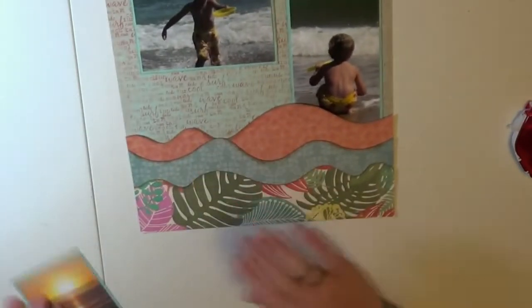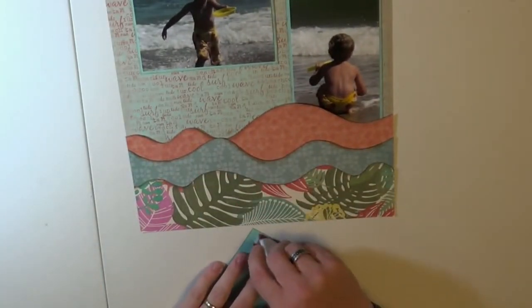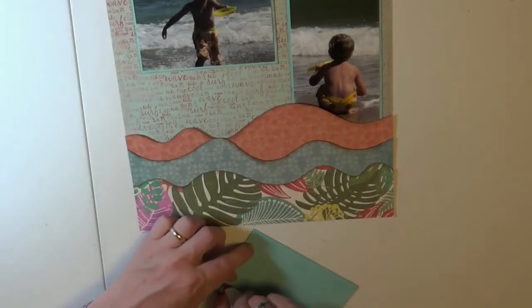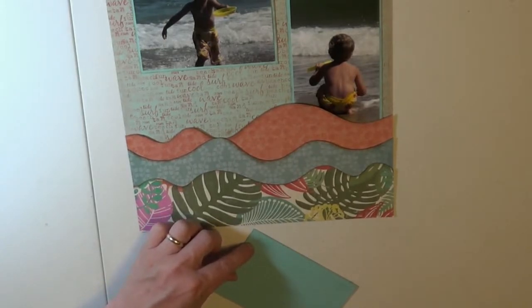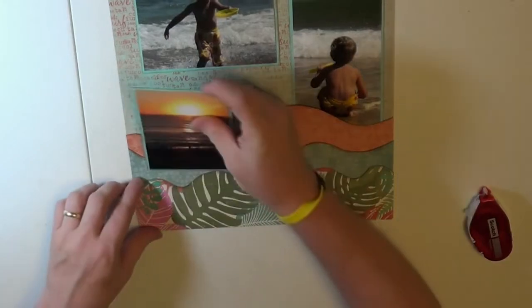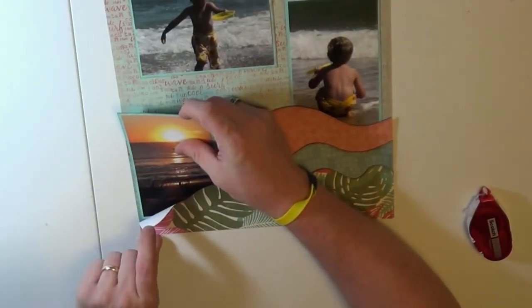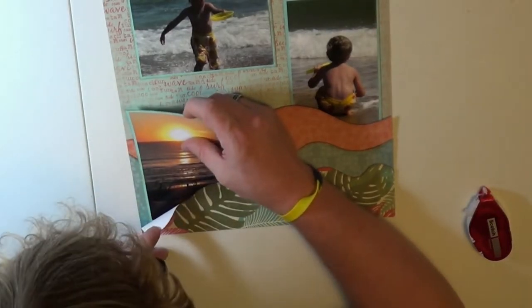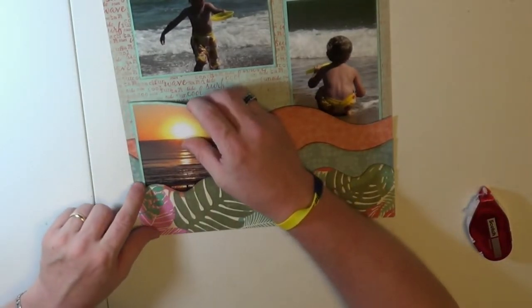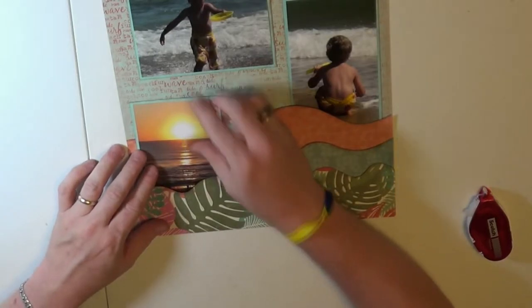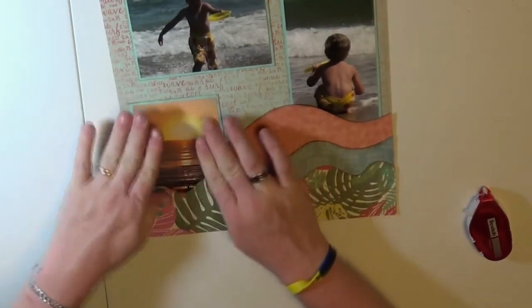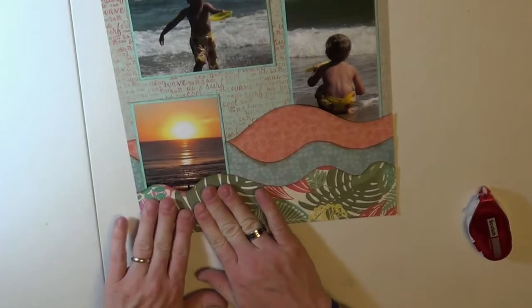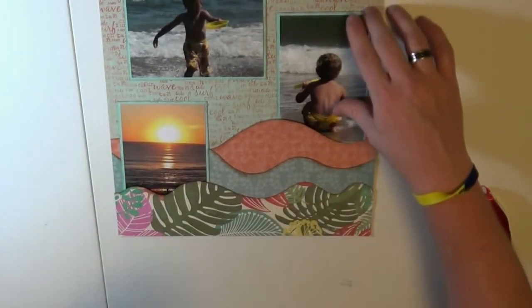So what I'm going to do is start with this one, because I know I want to leave about a 1/2 inch between all my photographs. So we're going to start with this one, and we want to tuck this one pretty solid down in there, about a 1/2 inch away from the side, about a 1/2 inch from the bottom. So we're going to tuck that in really good. There we go. Got that down. Now we're going to take this one.